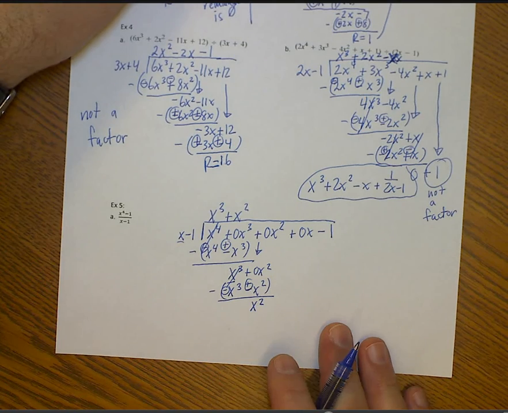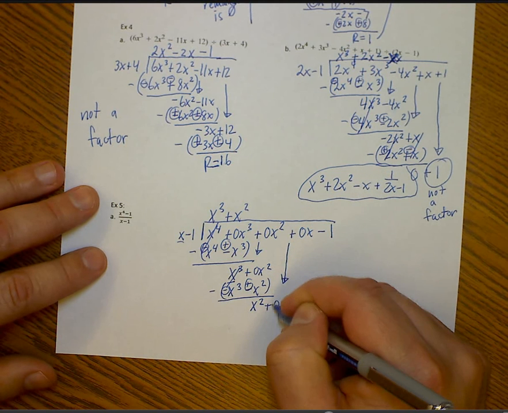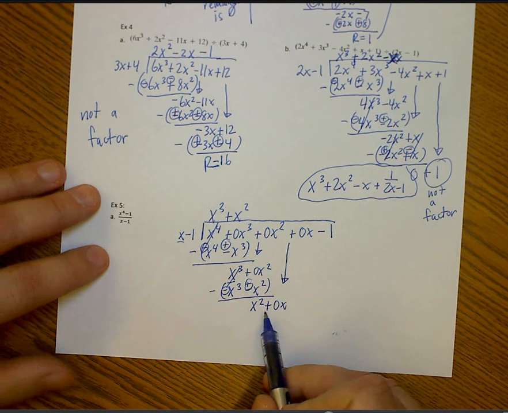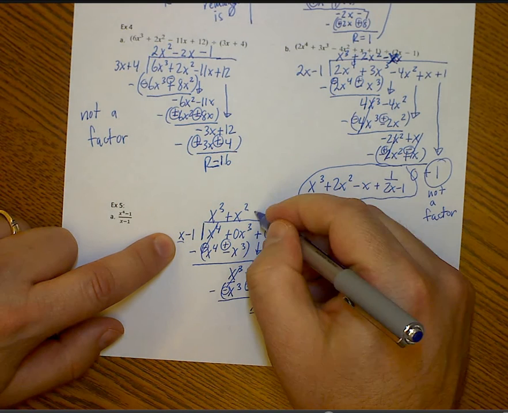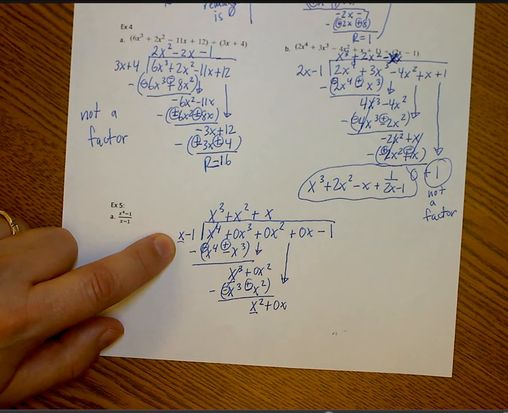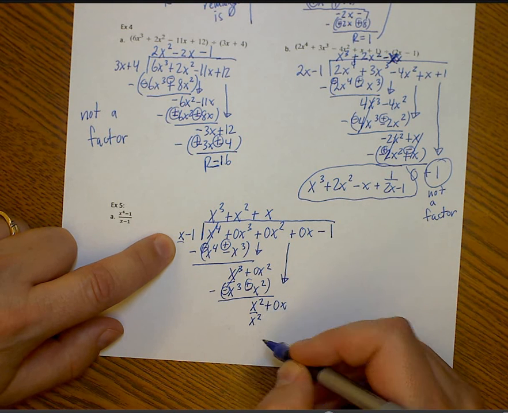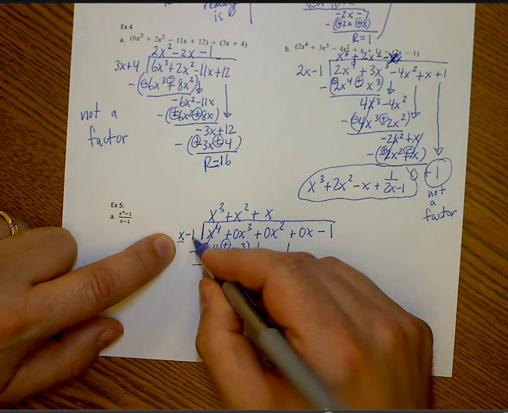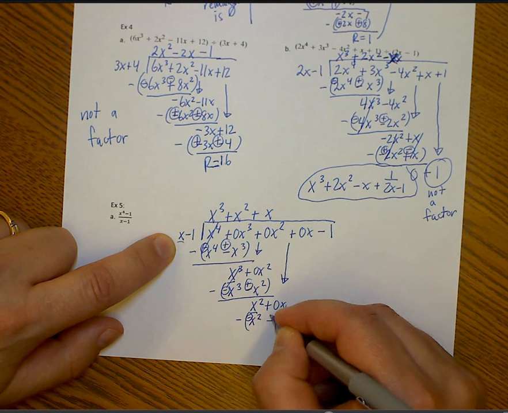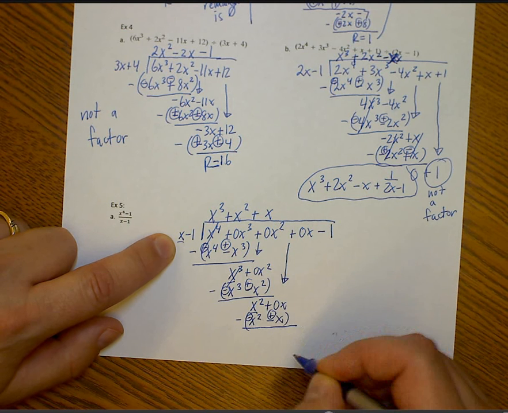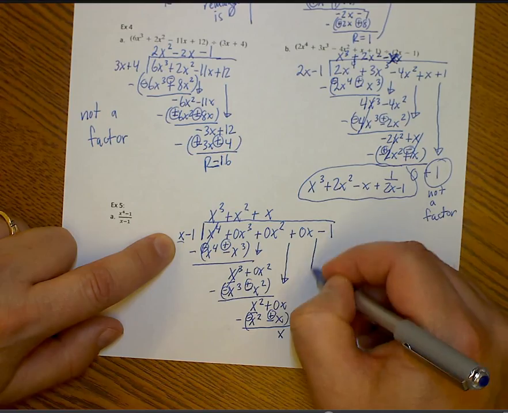All right, so then I bring down the plus 0x. And I multiply x times x to get x squared, so that's what I'm going to put in the next spot. So I have x squared. X times negative 1 is minus x. Put the minus in front and change both signs. So 0 plus 1 leaves me with 1x, and then finally bring down the minus 1.